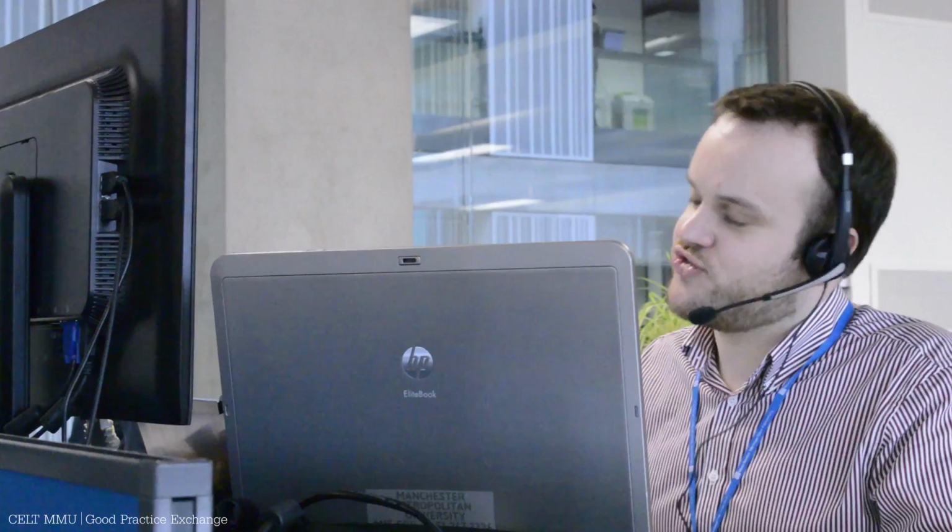So you could see a webinar or a video stream as being quite a passive experience for a student, where they sit back at their computer at home in the dark with a cup of tea and they switch it on and they just watch it. You can actually engage them in a lot of different ways using the different tools that are there.